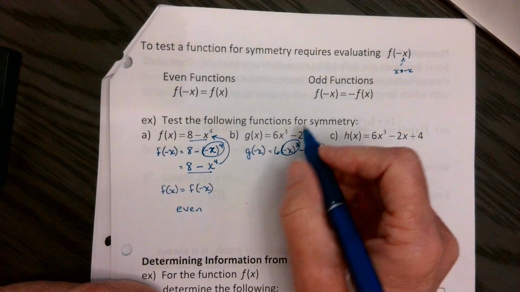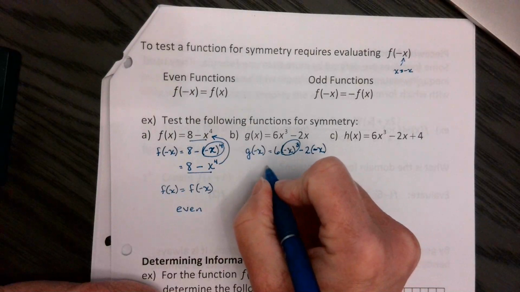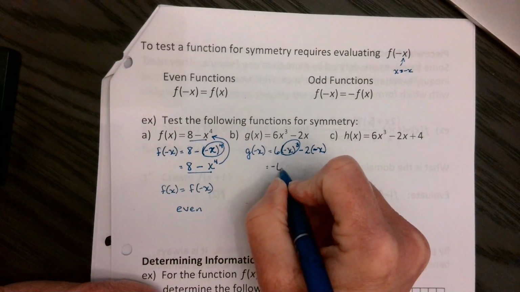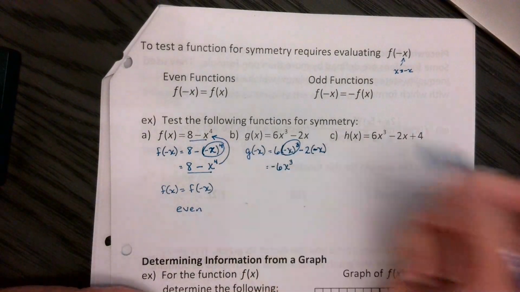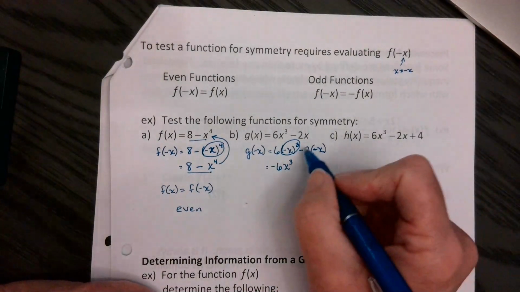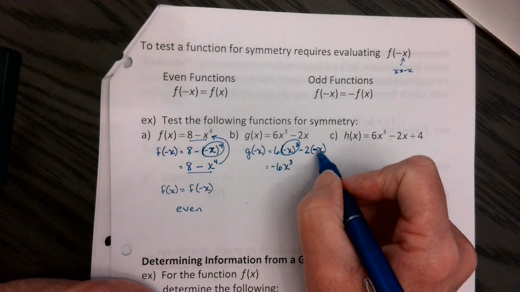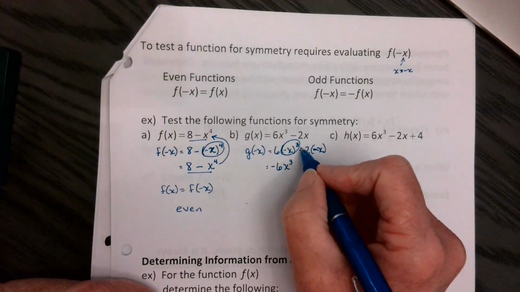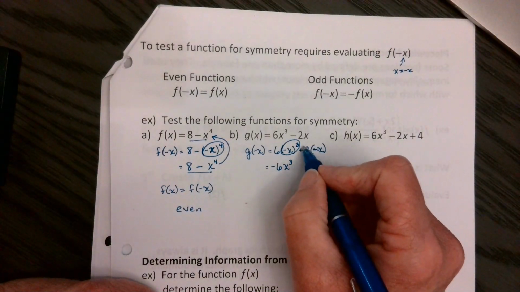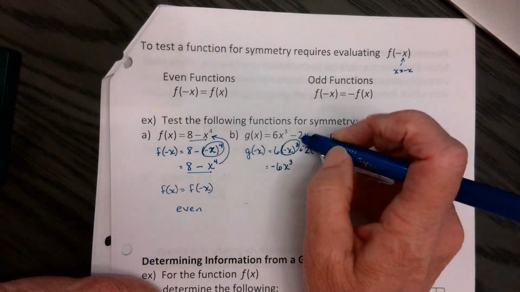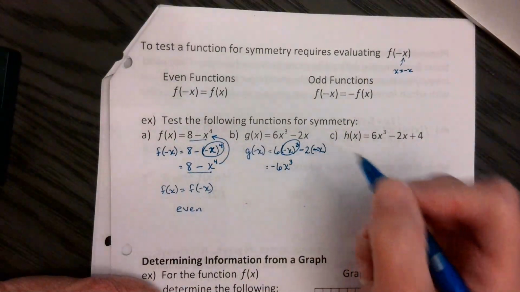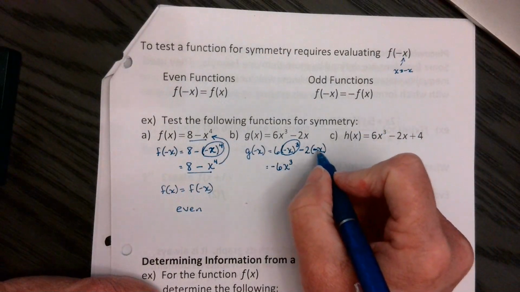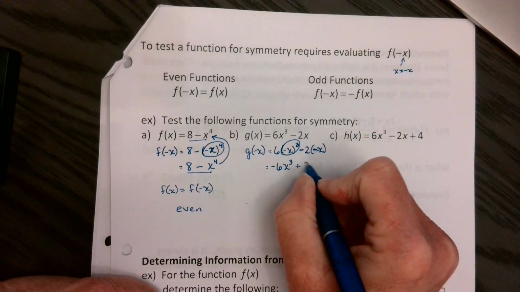That gives me a negative times a positive, so this beginning one is going to give us negative 6x to the third. I just moved that negative to the front. Right here, I have a negative 2 times a negative x. If you want to change your signs, you can. I don't, I just leave it as a negative 2 times negative x. But you can change the sign. Negative times a negative gives me a positive 2x.